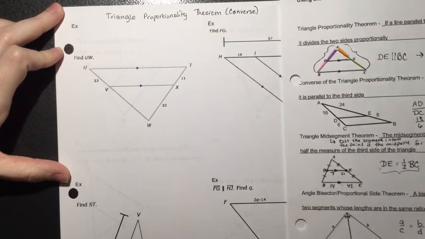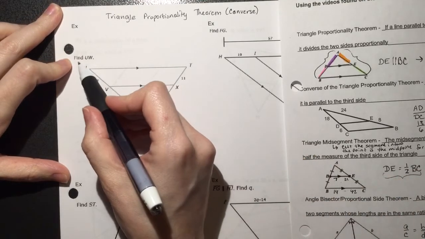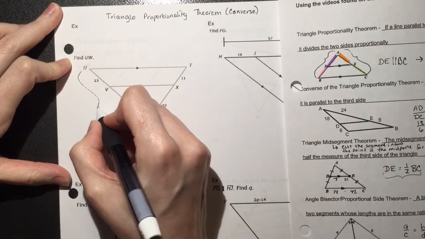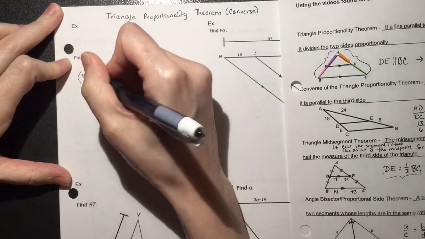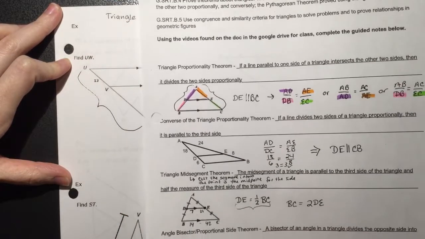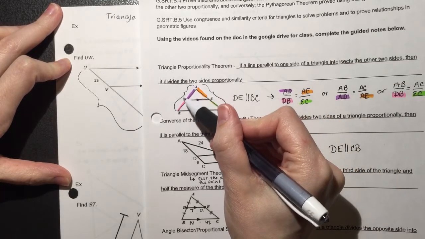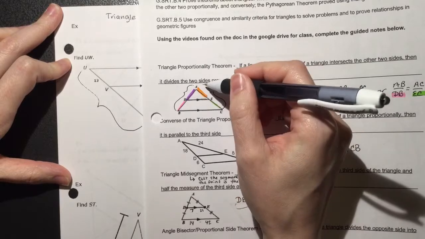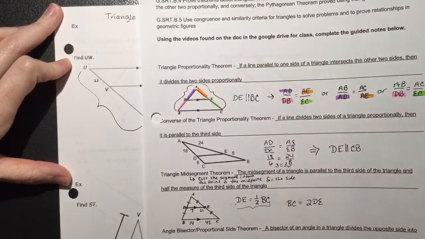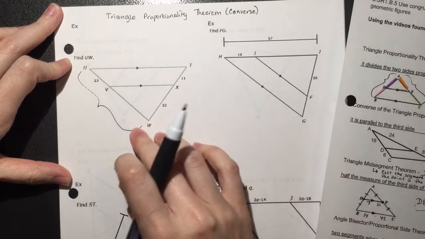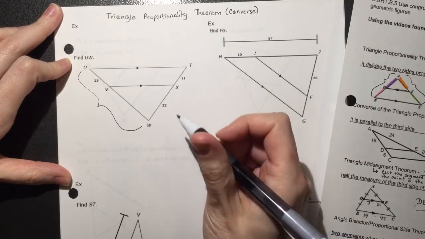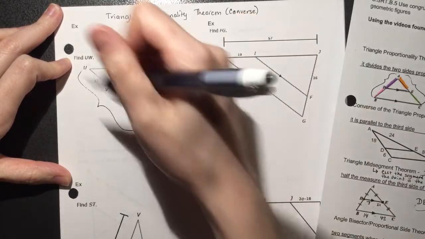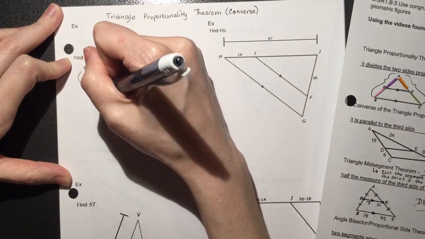Alrighty, so looking at this one, it says find UW. If we find UW, UW is this whole big thing right here. And whenever we talked about it in the definition, we said if we're going to compare the whole big side on one side, it's got to be compared to the whole big side on the other. If we look, we don't have that here. So we can either create it by doing this whole big side here, or we could just do the little parts. I'm going to do this one with just the little parts.